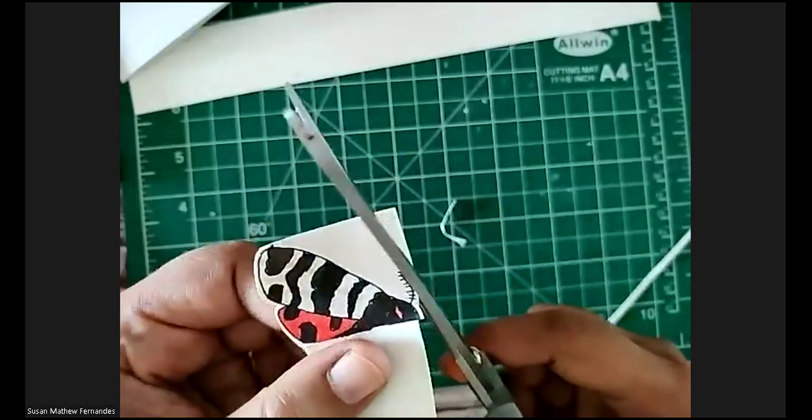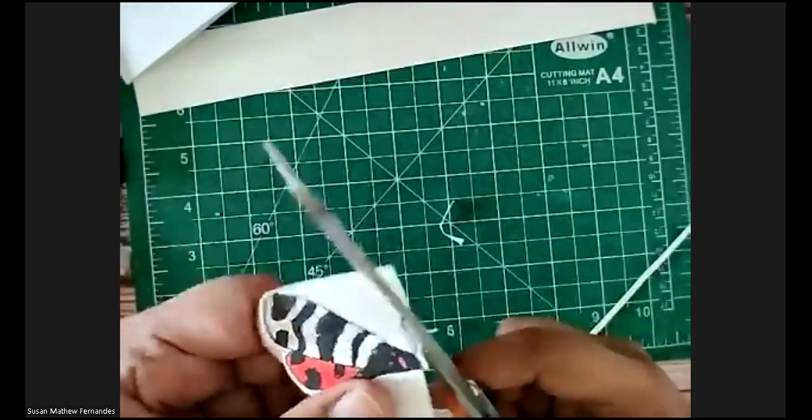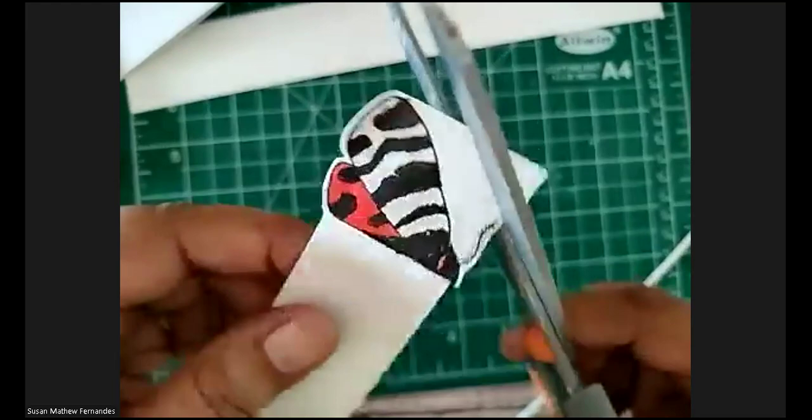That antennae part is the only one that will be a little challenging because you have to cut around it.